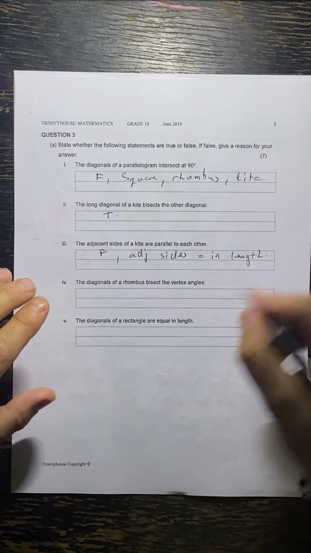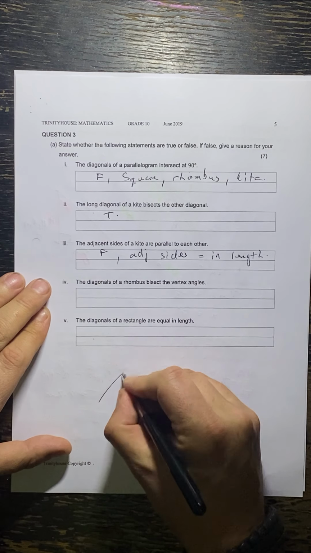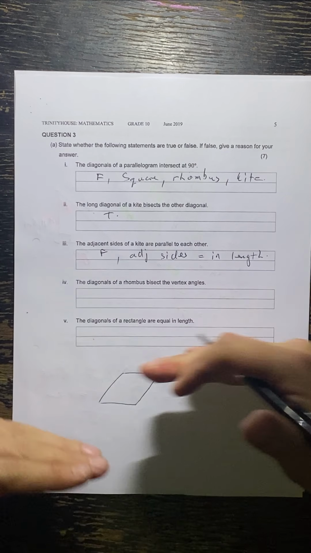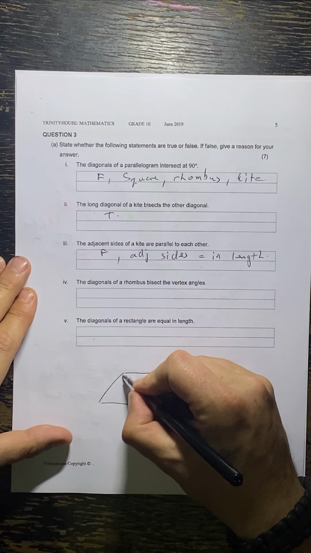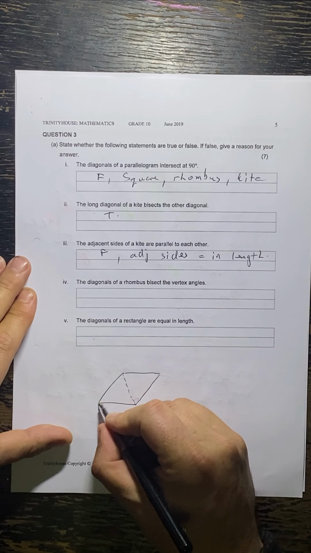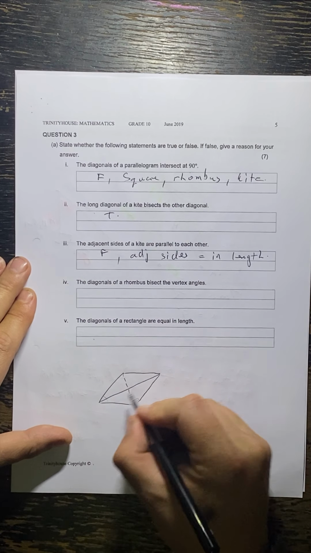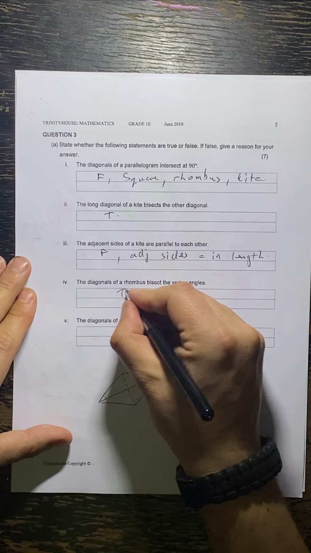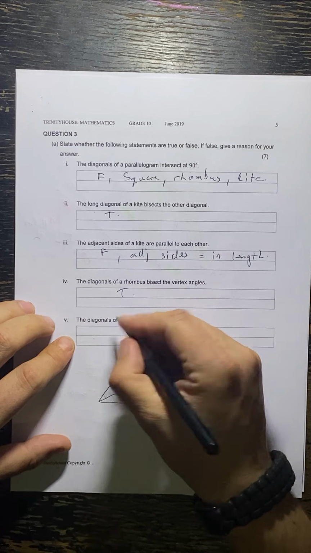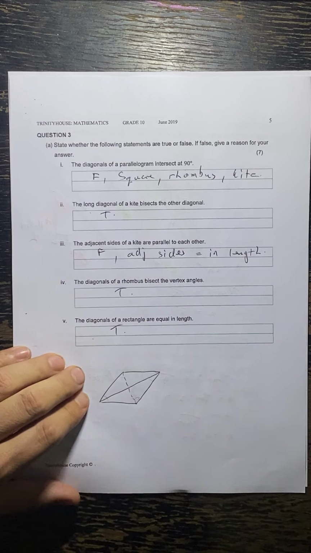Then the diagonals of a rhombus bisect the vertex angles. Now, what they're talking about here, grade 10s, here's a rhombus. Okay, it's like a square, but it's just been skewed. They're saying, does that line there bisect this angle? And then does this line bisect that angle and that angle? Yes, it does. It's true. Then the diagonals of a rectangle are equal in length. Yes, that is true.